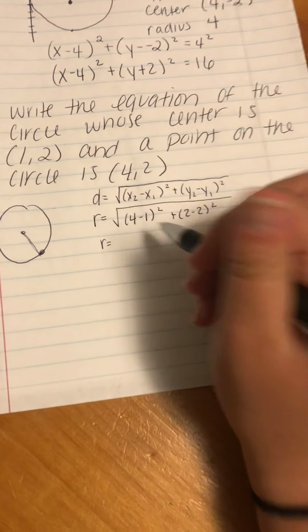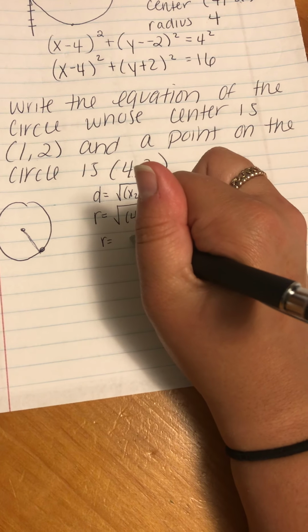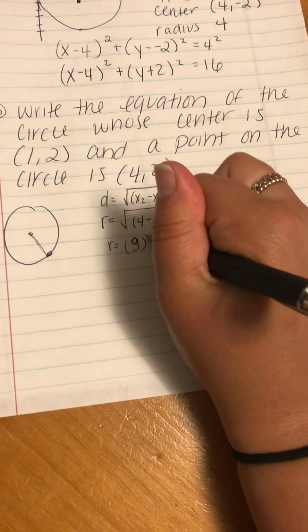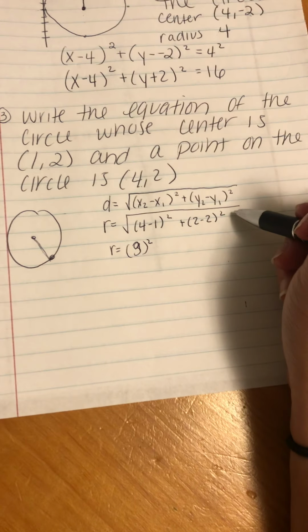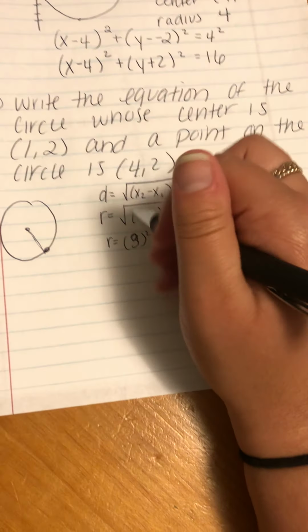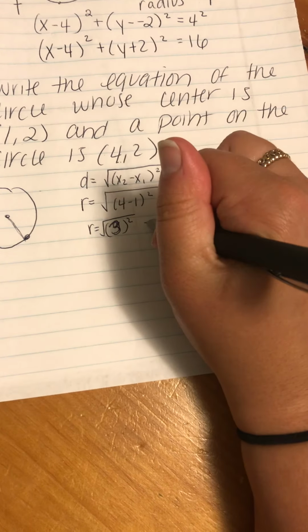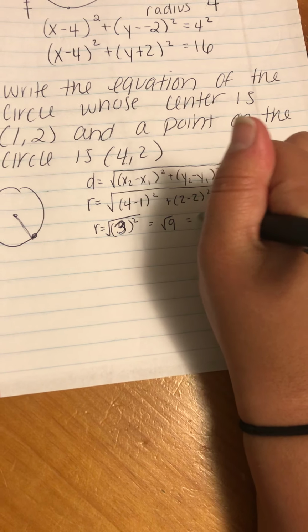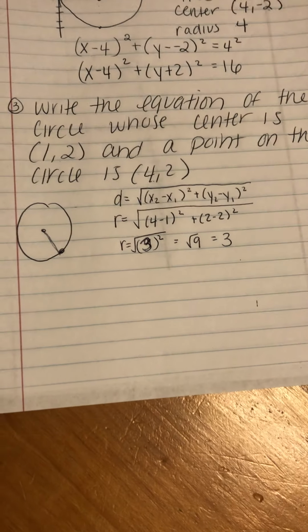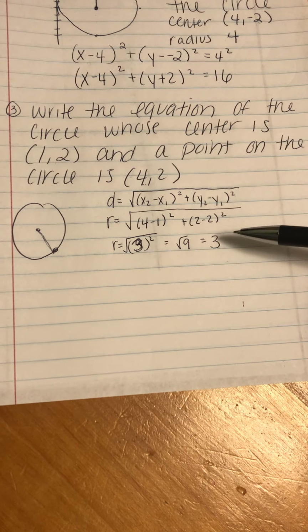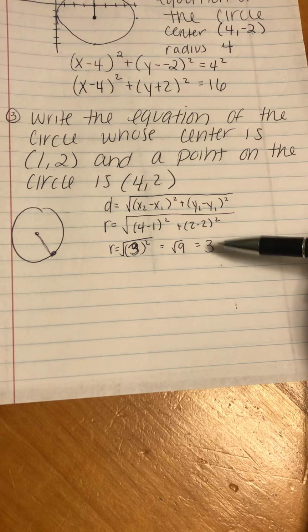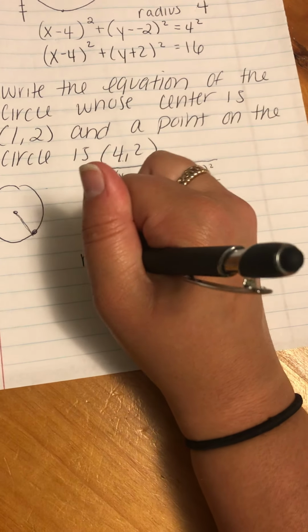So we have r equals 4 minus 1 is 3. Then we have to square that. 2 minus 2 is 0, and when we square it, it's 0. So really, I just have the square root of 3 squared, which is the square root of 9, which just gives me 3. So I had to use my distance formula in order to figure out my radius. So my radius is 3.